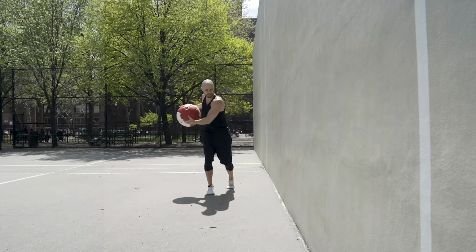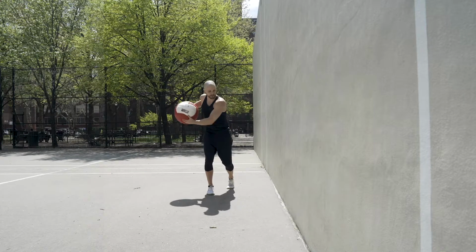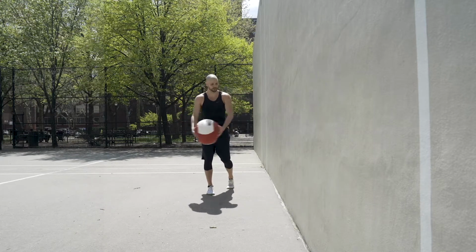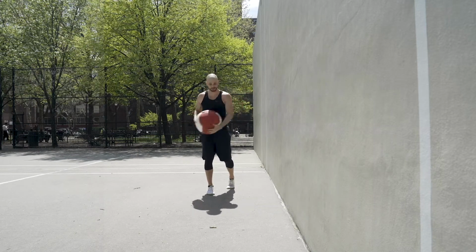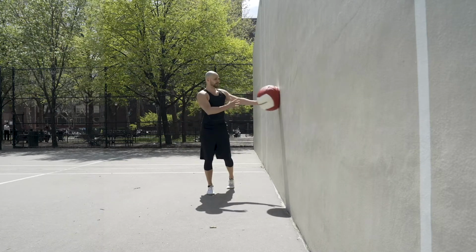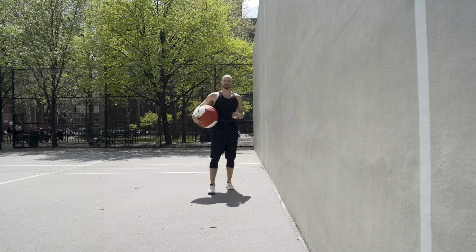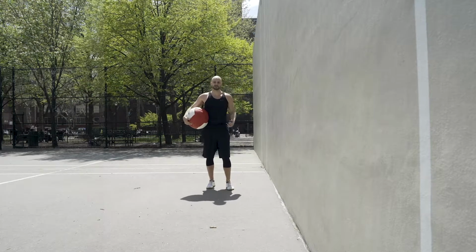And of course, as the coach, if I didn't have the wall, where I was with my client, I could end up throwing it to them. They'd have to catch, come back, and absorb more force, so it's a little bit more of an eccentric load. So just so you know, that's an option for you as well.